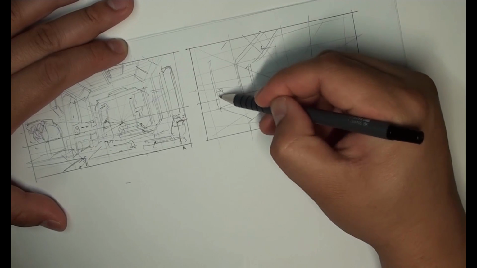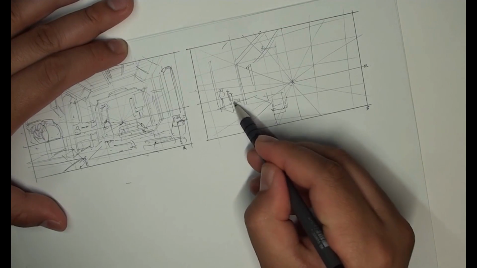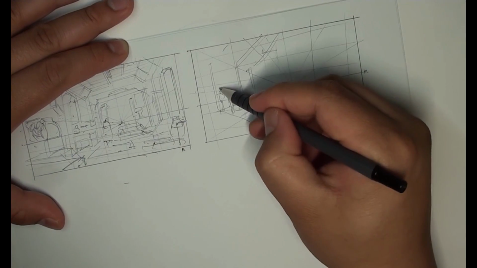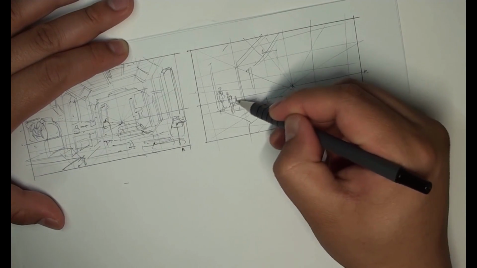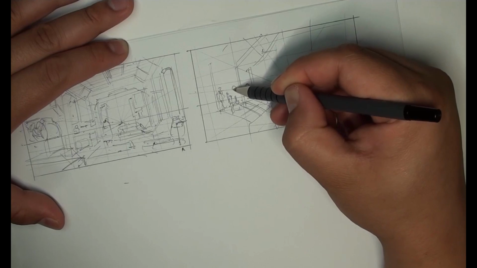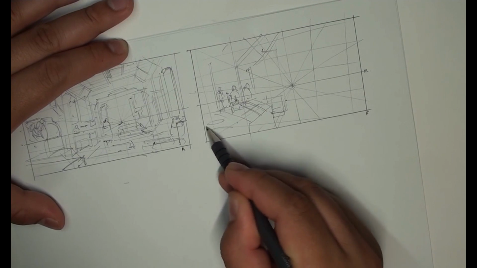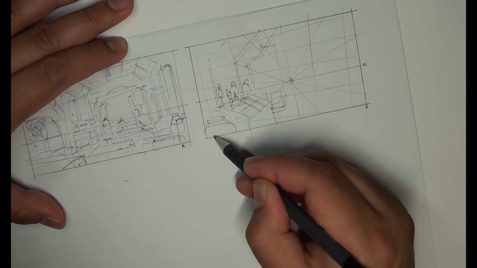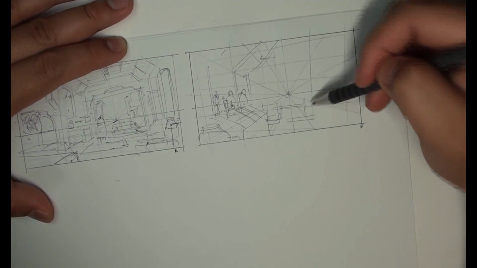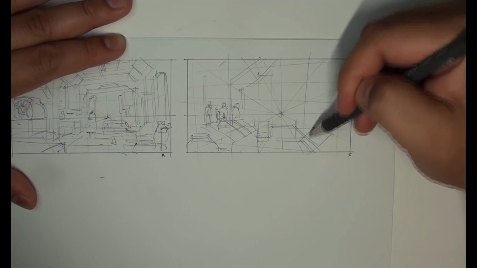And maybe here, this guy sells different objects. It kind of varies. Maybe there's a little hookah thing. And then maybe here there's another upper floor or something.